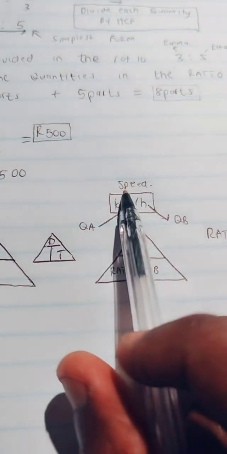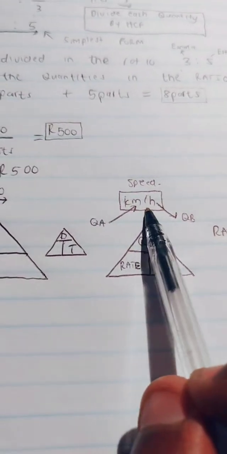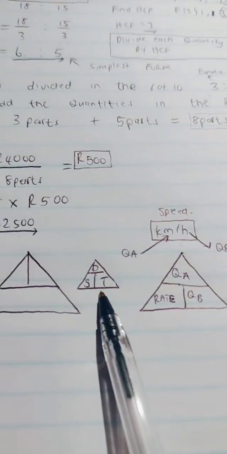So that means time belongs here. And then the rate in and of itself, which is speed, kilometers per hour, belongs there.